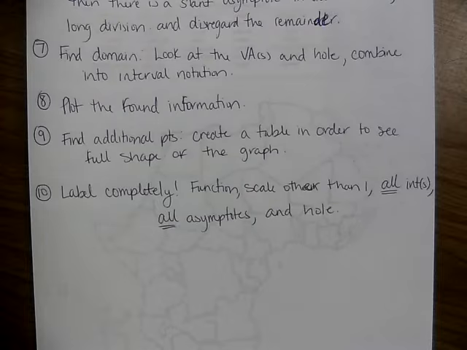Okay, those are the steps to graph. That's it. So now we're going to do some graphing.